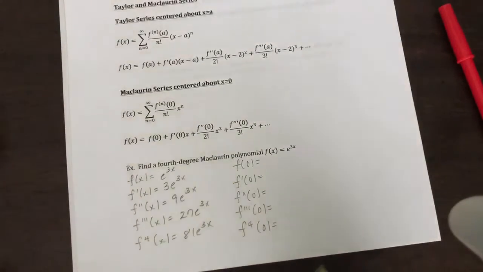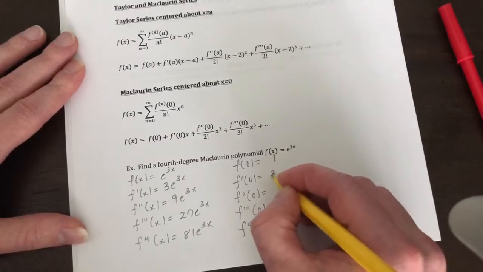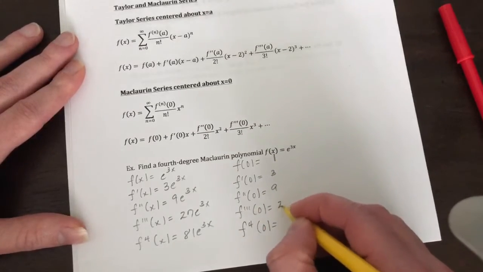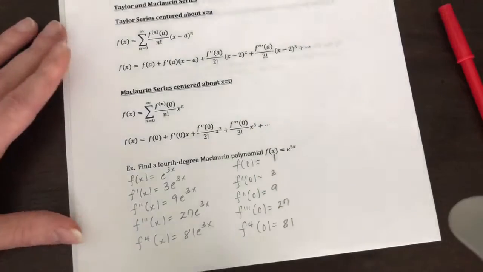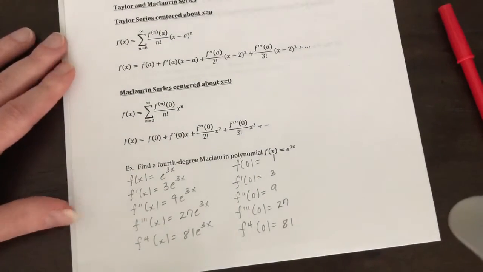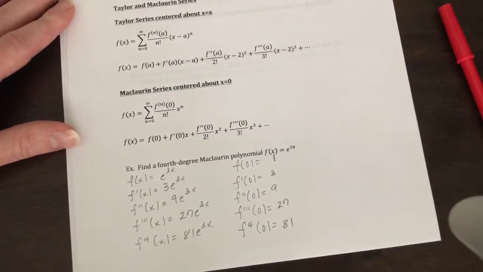Okay, so when we plug in a 0, we should get 1, 3, 9, 27, and 81. Remember, e to the 0 power is 1.